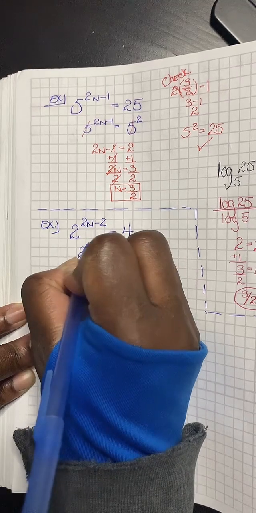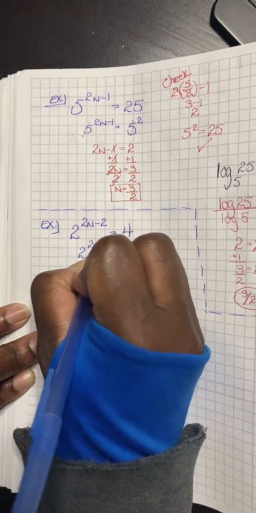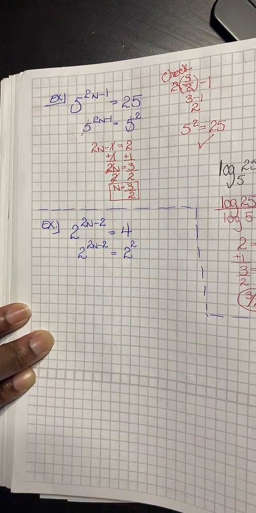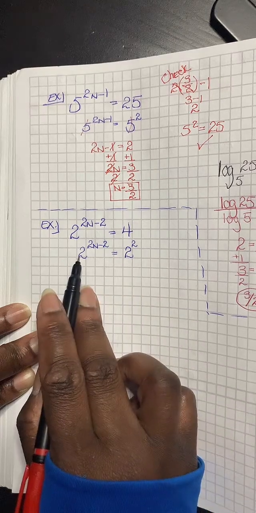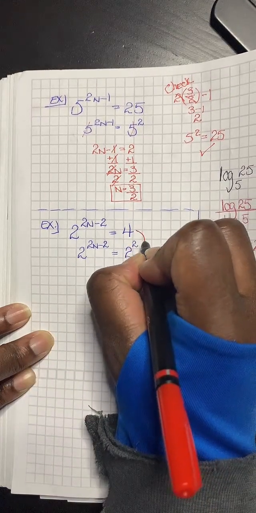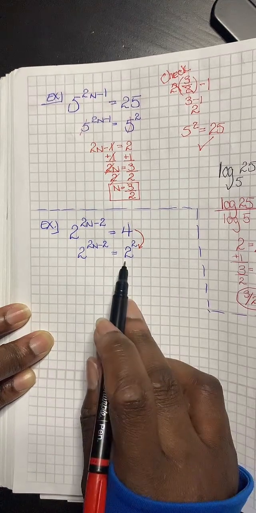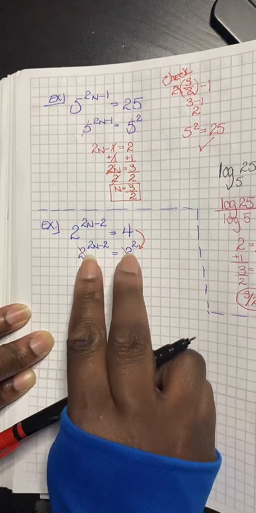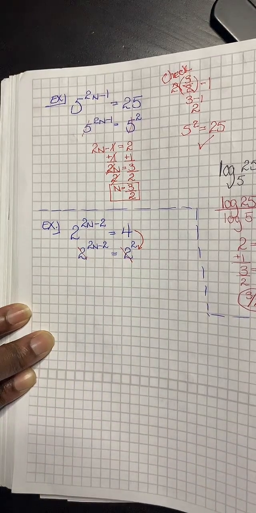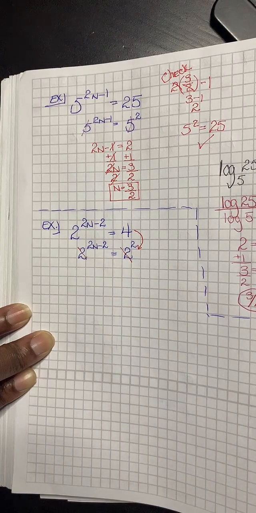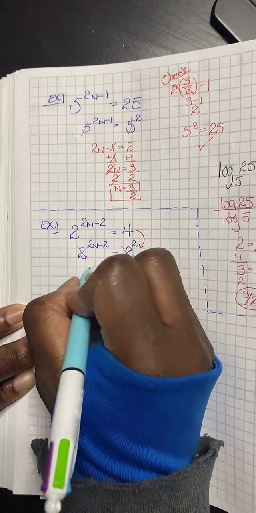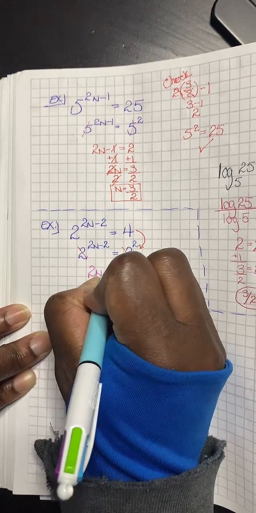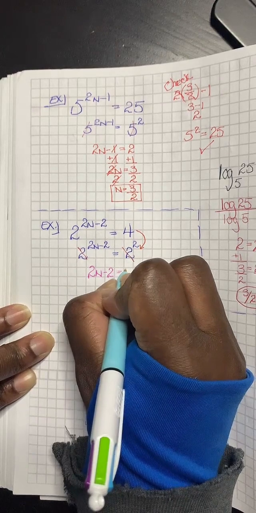So since we have that, we have 2n minus 2. So many 2's. All right? So now that we have the same base, we just converted that 4 to a 2 squared. Now that we have the same bases, we can really focus on the exponents. So that means I have 2n minus 2 equals 2.